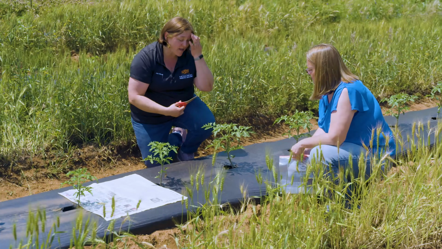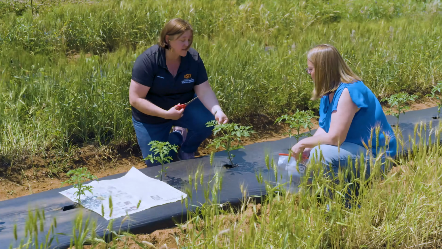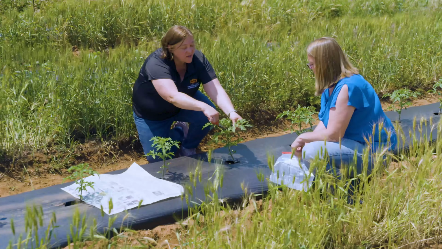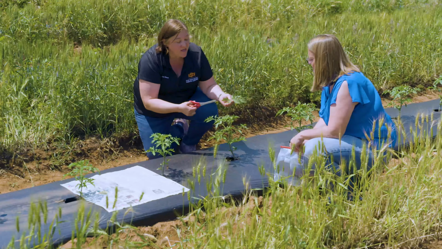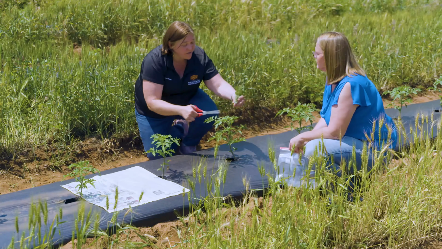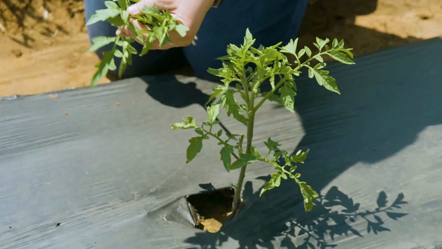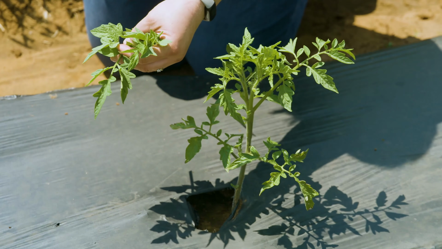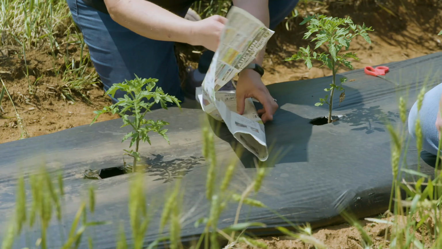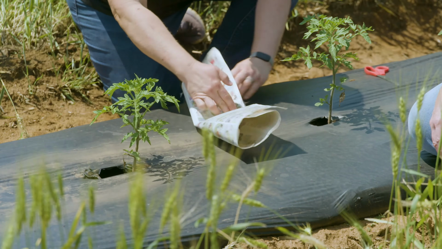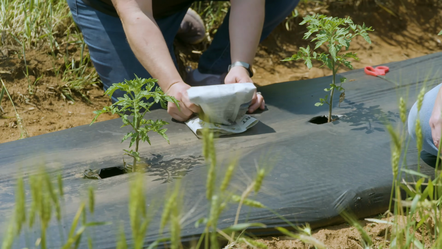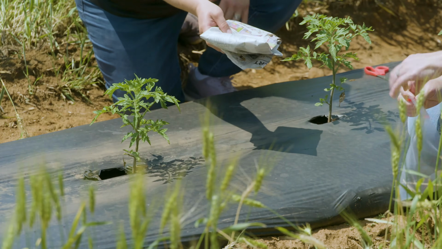A lot of people might have a tendency to just take a leaflet. Remember that tomatoes have a compound leaf, so if we can, cut off the whole leaf. Younger growth is more likely to have virus in it than older, lower growth. So just 2 or 3 whole leaves, and then you can place them on some newspaper. If you want to open that bag, we're going to fold up the newspaper around it and make a little packet. If it's a little damp, that'll help keep it from molding before we get it. And then you can put that inside the plastic bag.